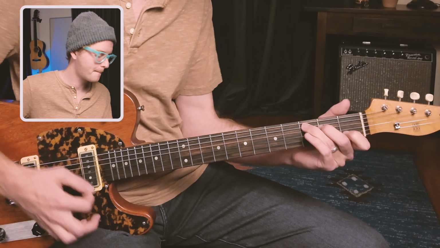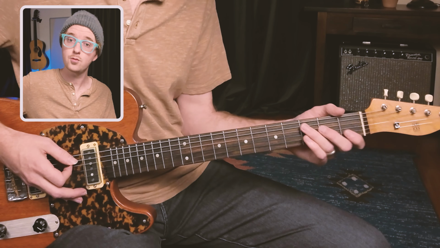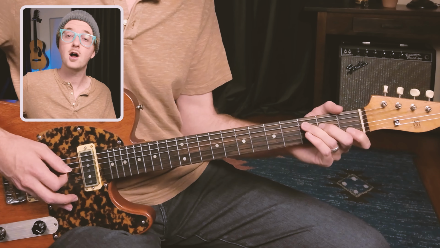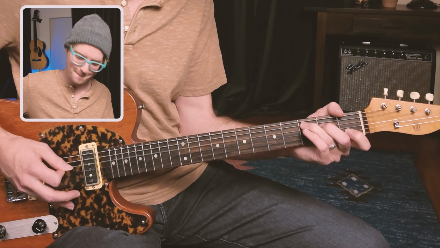So let's walk through them quickly and see what's going on, because they're all designed a little bit differently. Starting with our C chord, we've got our root, which is the C note. It's the name of the chord, followed by the 3rd.